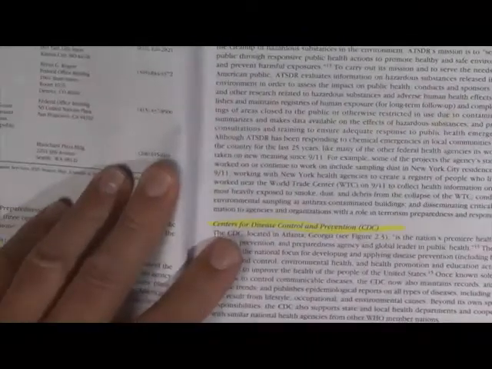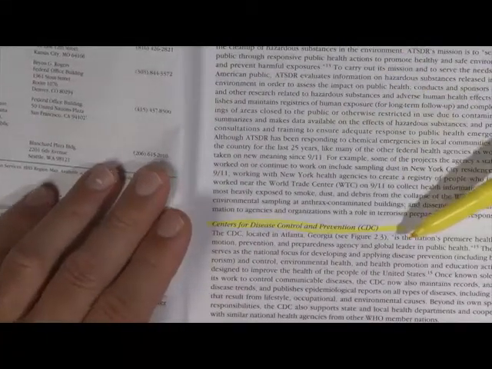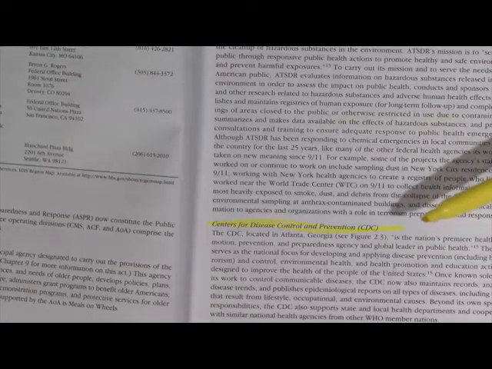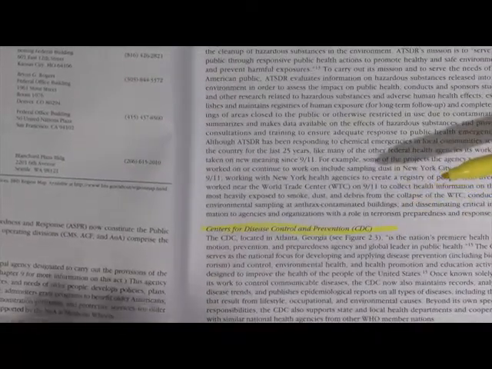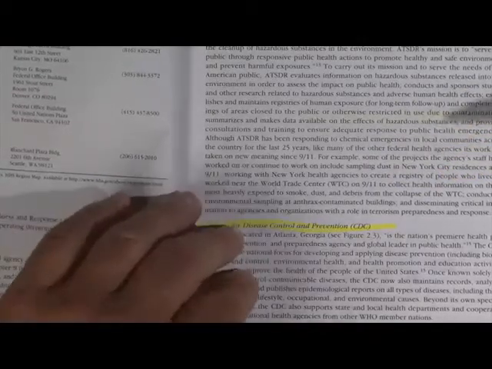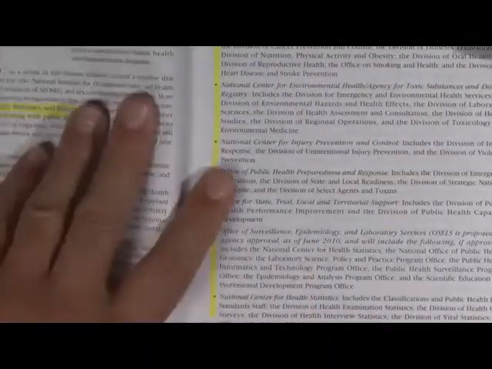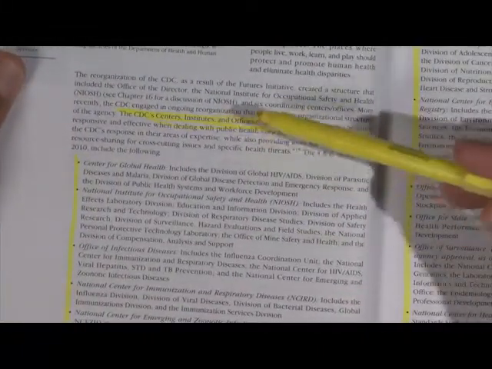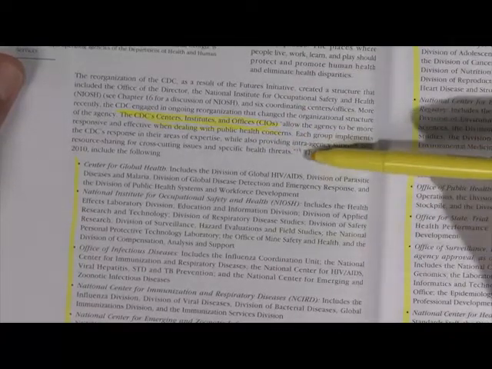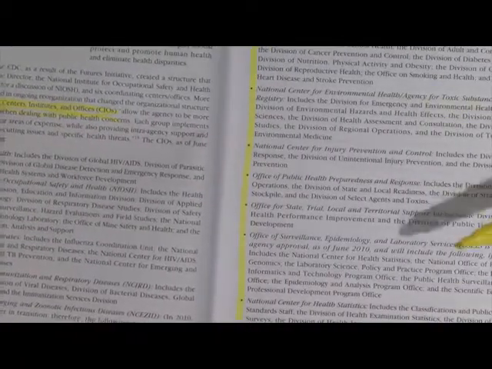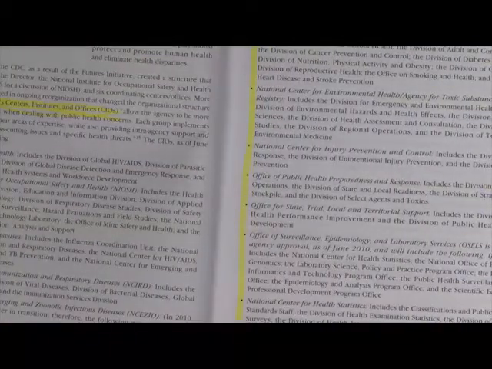So starting with the Administration on Aging, page 43 takes you through the Centers for Disease Control and Prevention. Now make sure when you reference that it is the Centers for Disease Control and Prevention. The next two pages, 44 and 45, list the different centers, institutes, and offices which fall under the CDC. So read through those and they'll give you an idea of how large the scope of CDC really is.